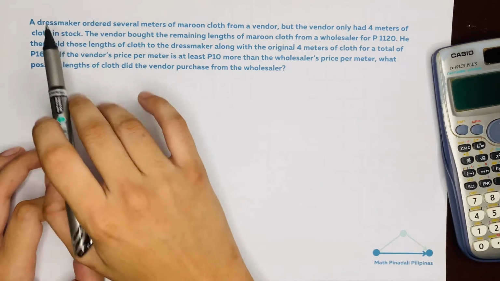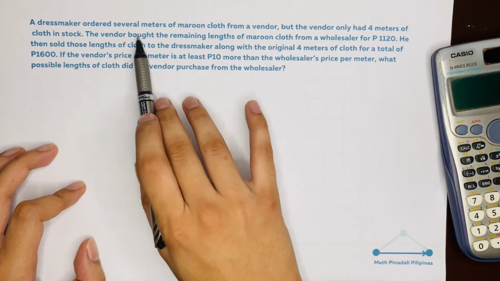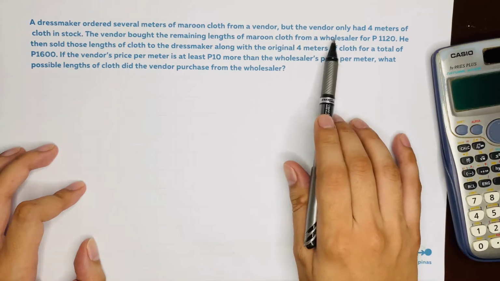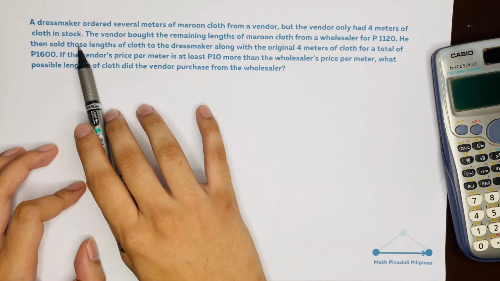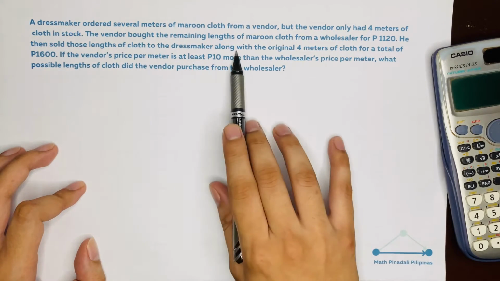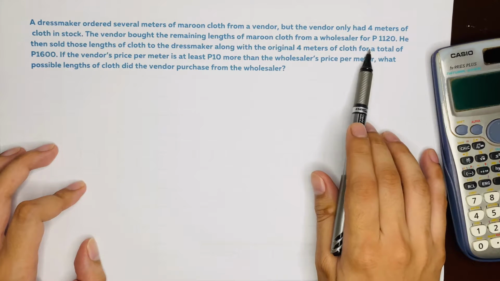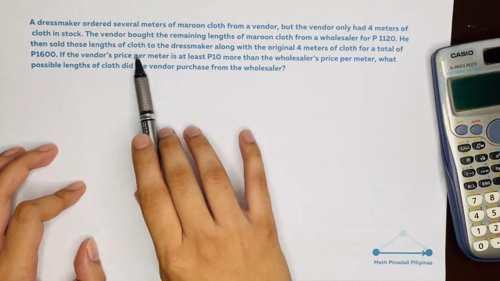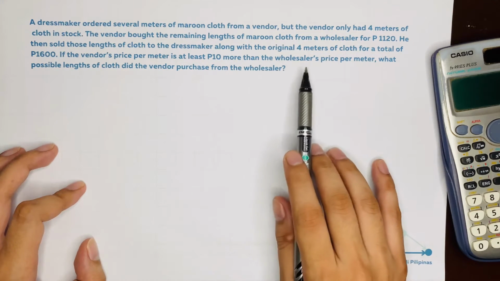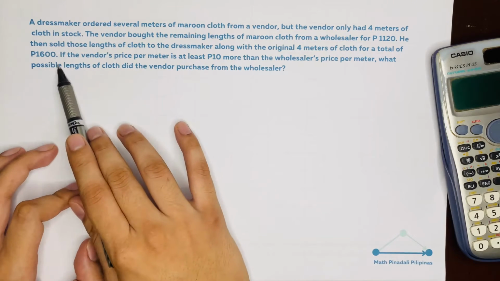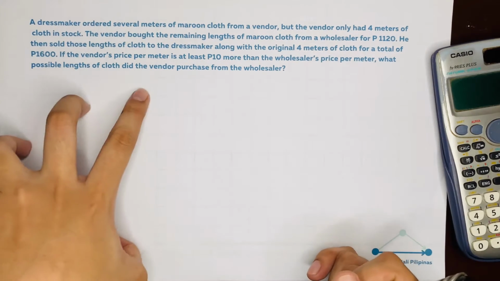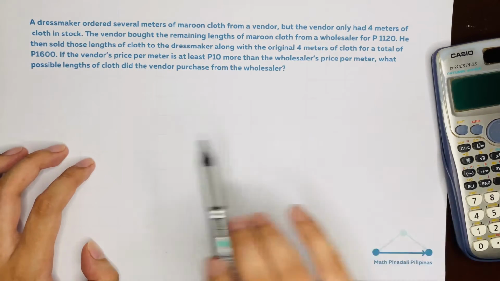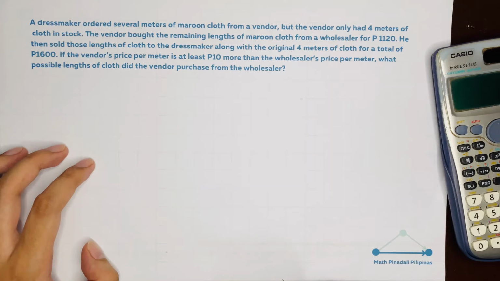Okay, let's try to read that again. A dressmaker ordered several meters of maroon cloth from a vendor, but the vendor only had 4 meters of cloth in stock. The vendor bought the remaining lengths of maroon cloth from a wholesaler for 1,120 pesos. He then sold those lengths of cloth to the dressmaker along with the original 4 meters of cloth for a total of 1,600. If the vendor's price per meter is at least 10 more than the wholesaler's price per meter, what possible lengths of cloth did the vendor purchase from the wholesaler?